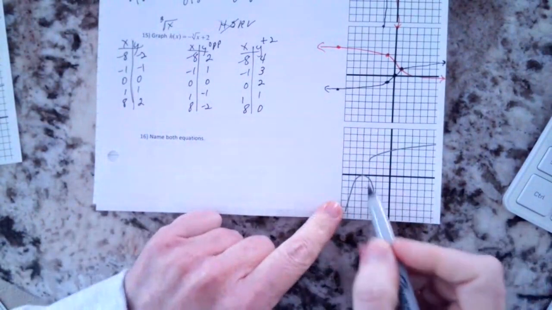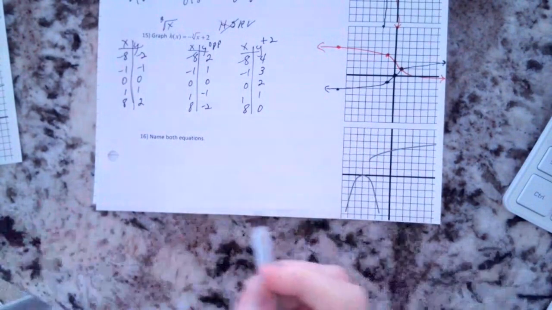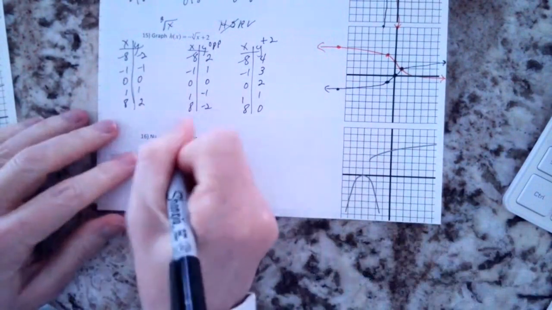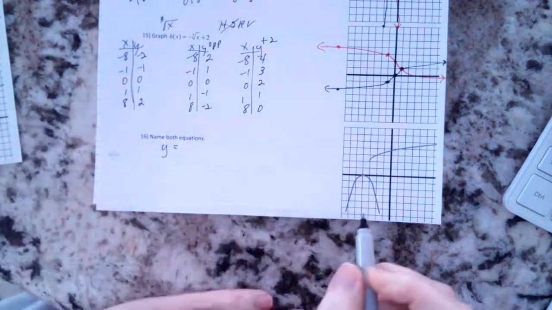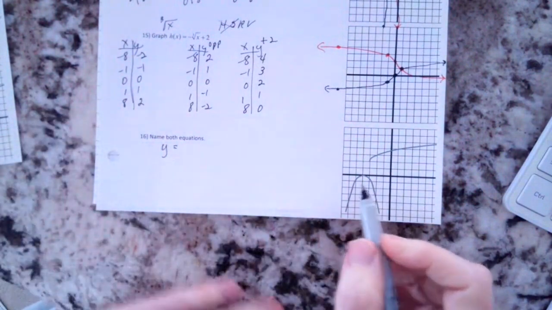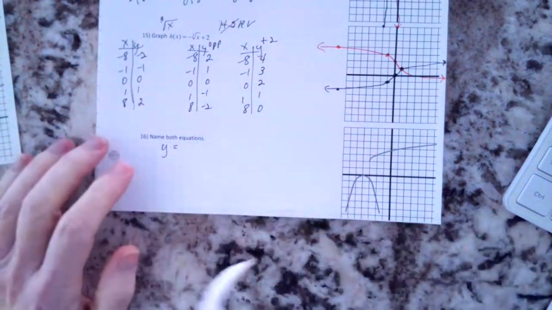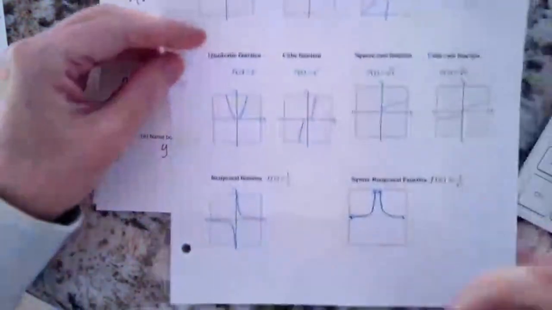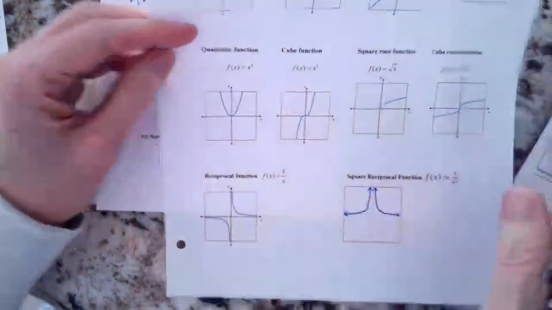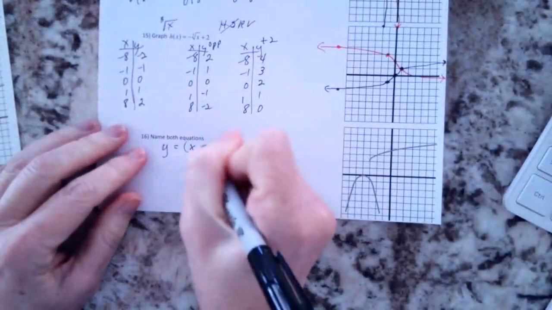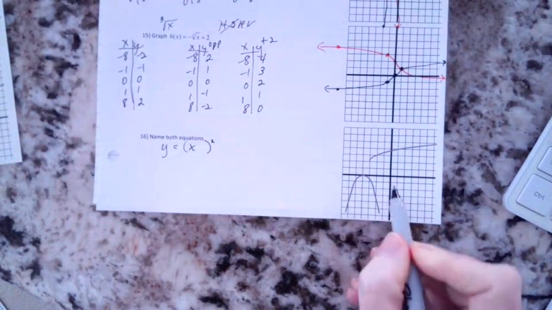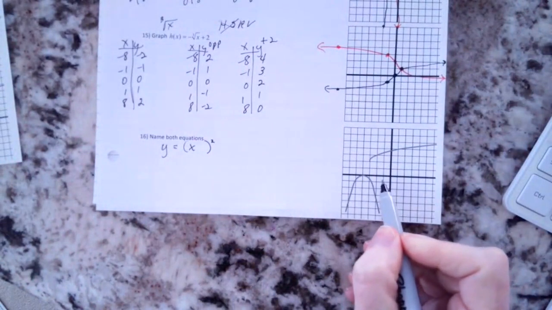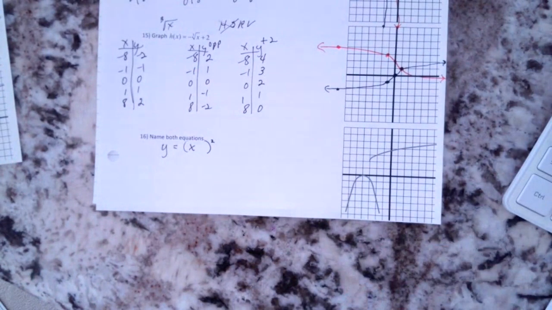We're naming both of these equations. Let's name this one first. We're a little more familiar with parabola. So let's set it up as, let's say, y equals. We know that parabolas are, let's go back to our sheet so I can prove it to you. Parabolas are x squared functions. So let's set it up as an x squared function.